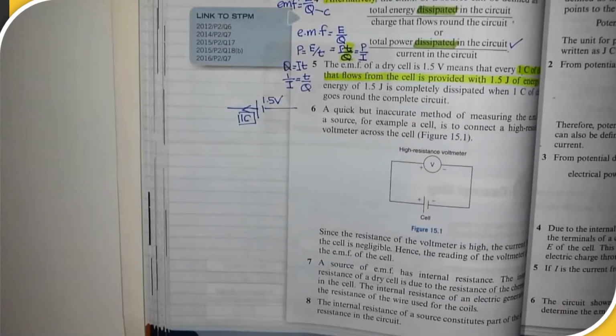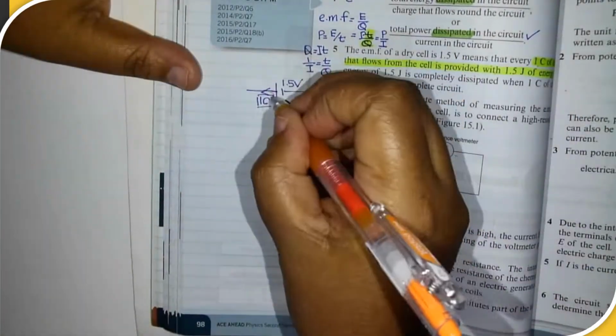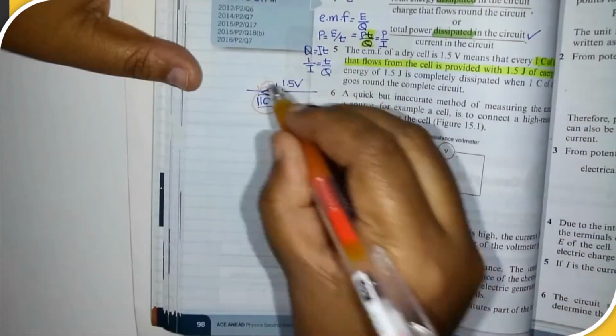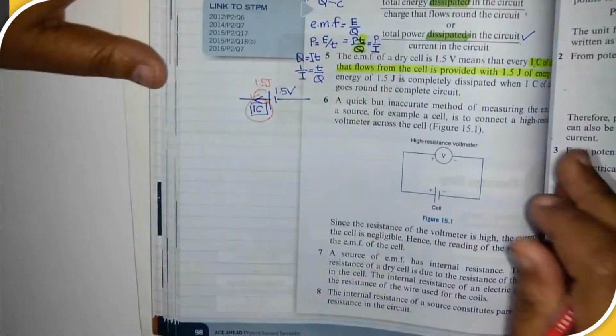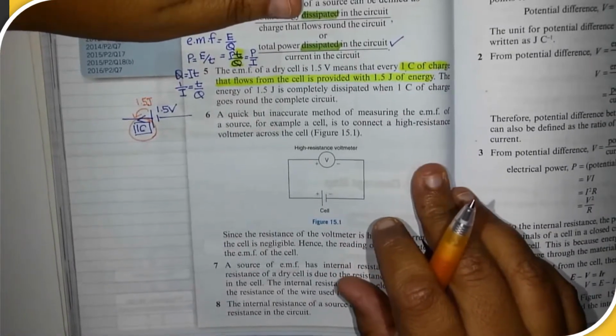Okay, that means what, class? Alright, let me take another color pen here. That means from 1 coulomb of charge, the supplied energy is how much? It is 1.5 joule of energy.